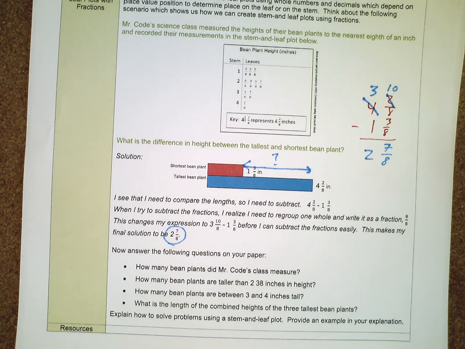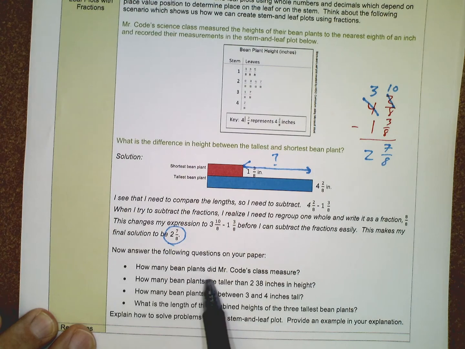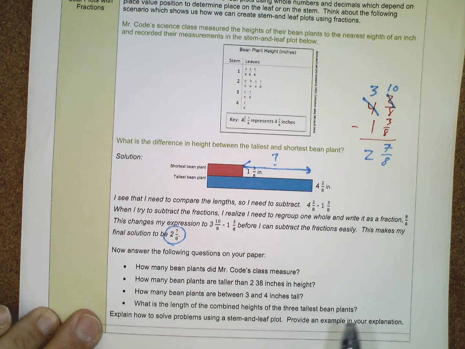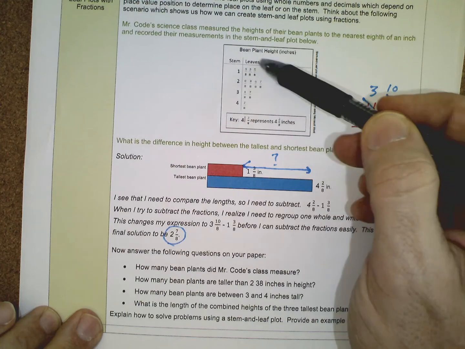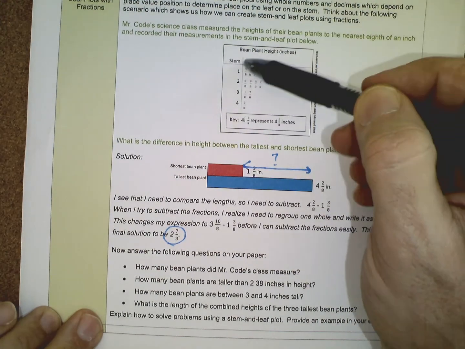Okay, ahora tenemos varias preguntas aquí que quieren que contestemos. Okay, how many bean plants did Mr. Coates' class measure? ¿Cuántas plantas midieron la clase del señor Code? Okay, pues the number of plants is the number of leaves that we have in our diagram. Okay, el número de plantas es el número de hojas que tenemos en el diagrama.